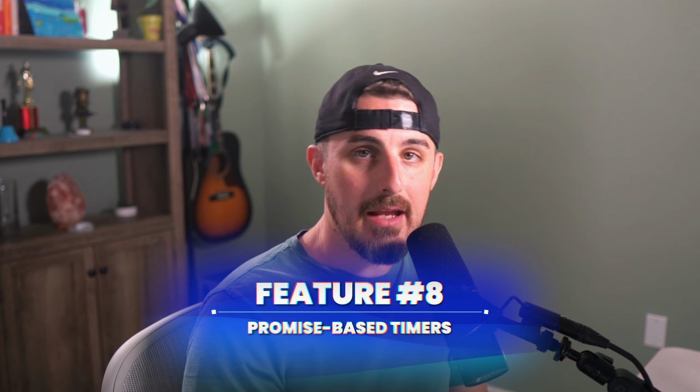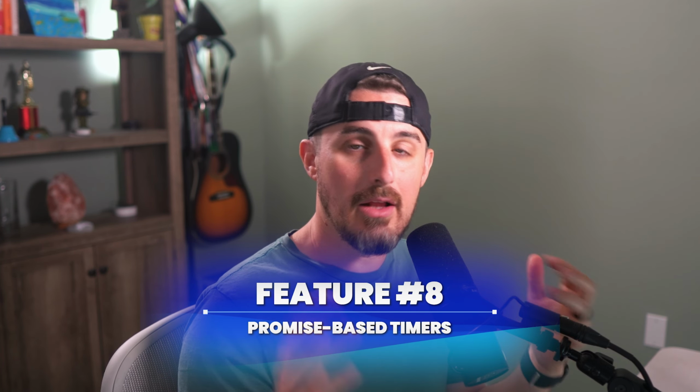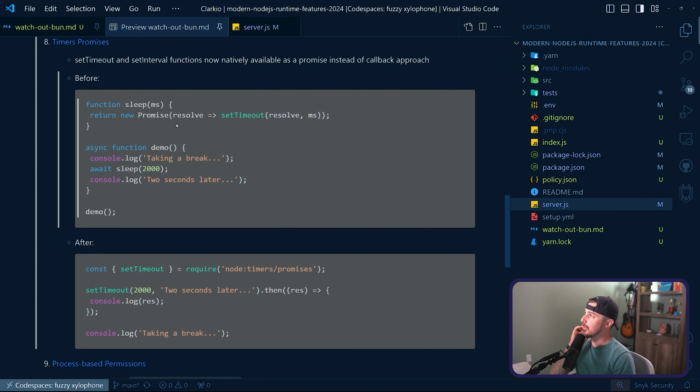Feature number 8. Node.js has promise-based timers, and they offer a more elegant syntax for asynchronous timing operations. It's actually been available since version 16 of Node. But I personally haven't realized it until now, for one, and maybe you haven't either. But in any case, let's dive into how to use these timers in your code to create delays or repeat actions with ease. All right, so I have some examples here in the README of timer promises.